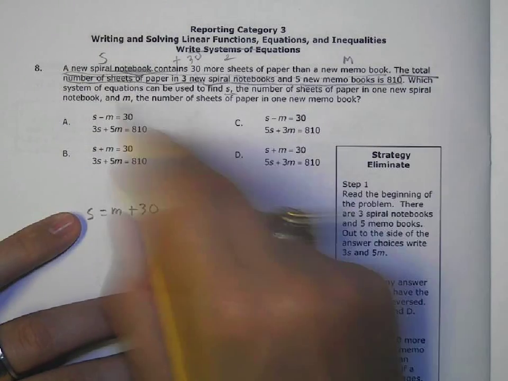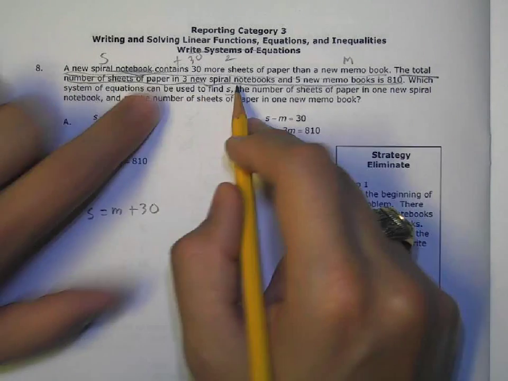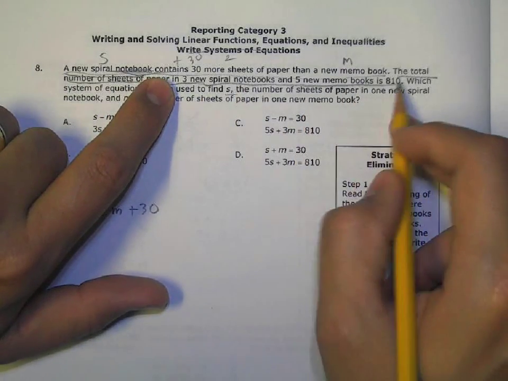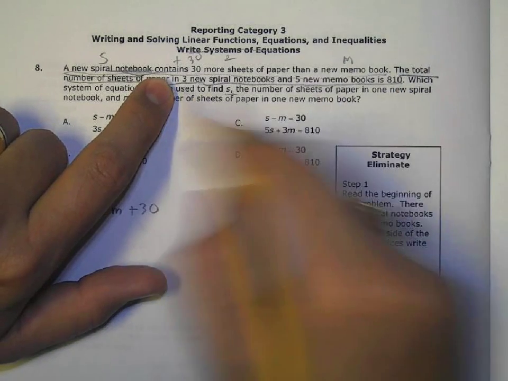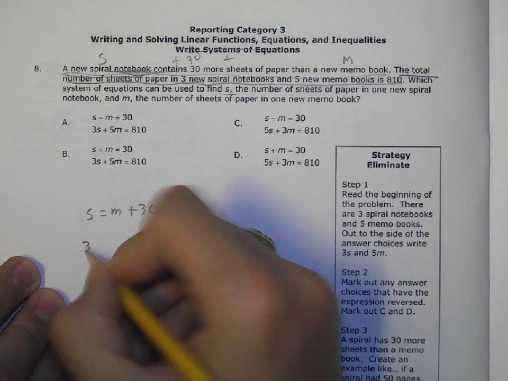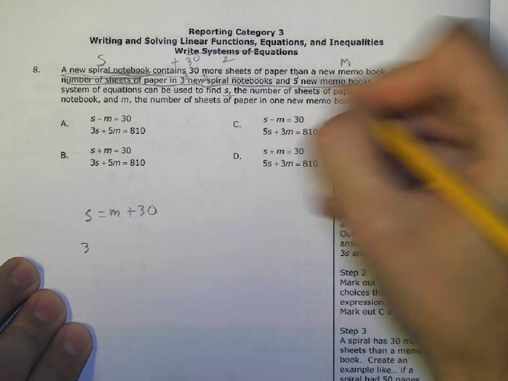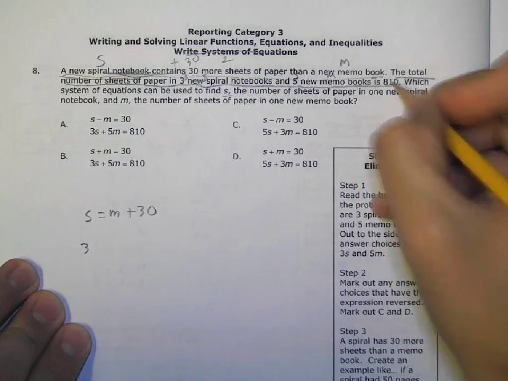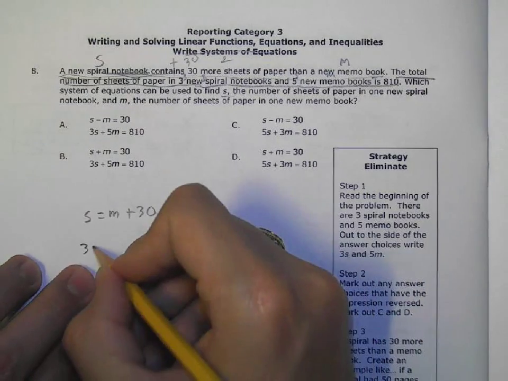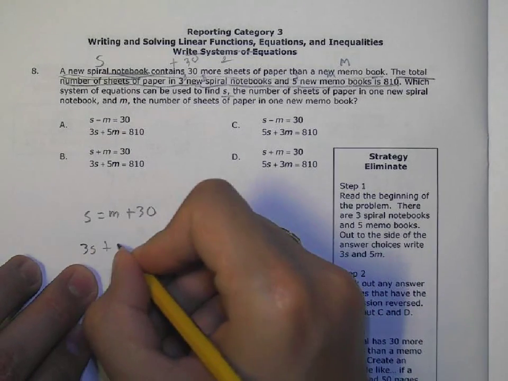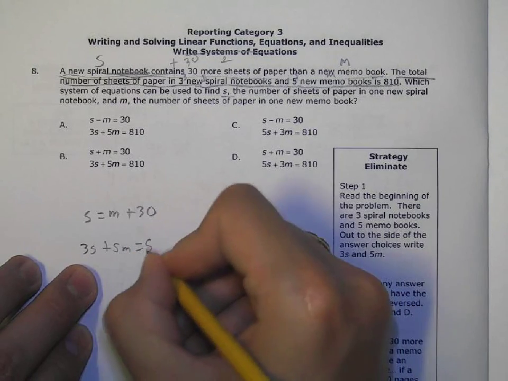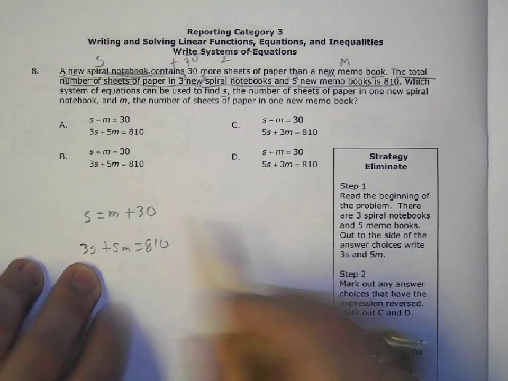Then we have the total number of sheets of paper in 3 spiral notebooks and 5 new memo books is 810. This is just simply adding these together. I have 3 spiral notebooks and 5 memo books, is equals. So 3 spiral plus 5 memo equals 810.